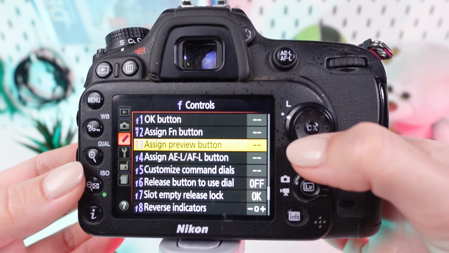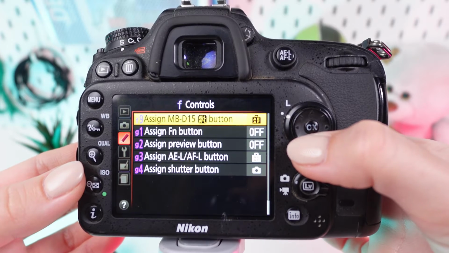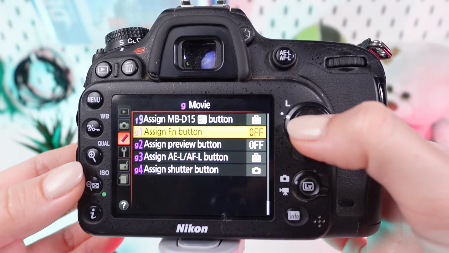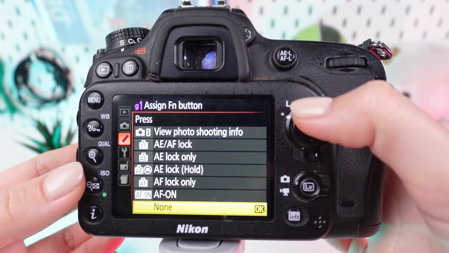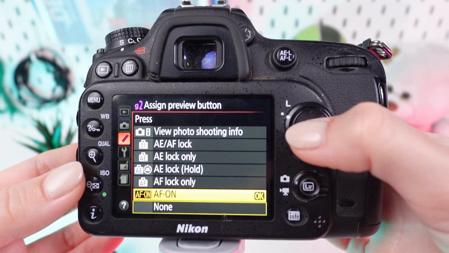Check that you have FN and PV buttons activated by going to G1 and G2 options, then choose AF on. Exit the menu when finished.